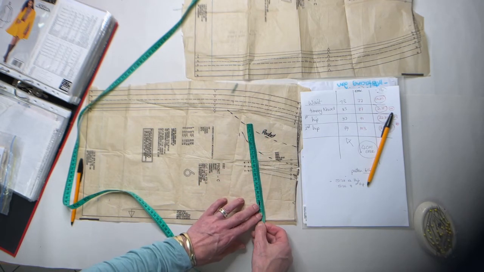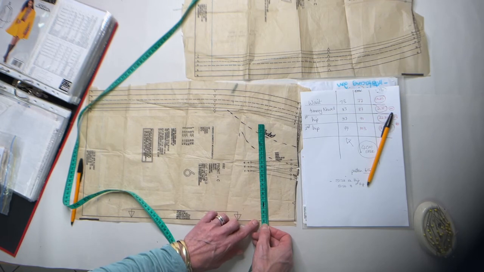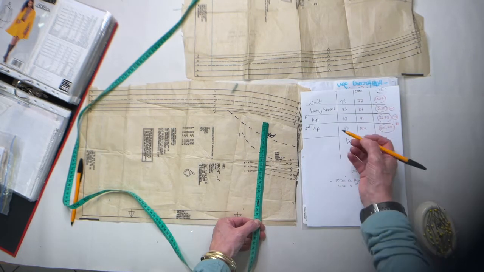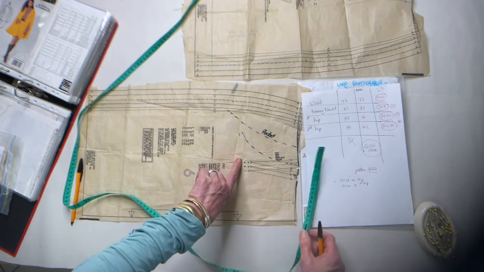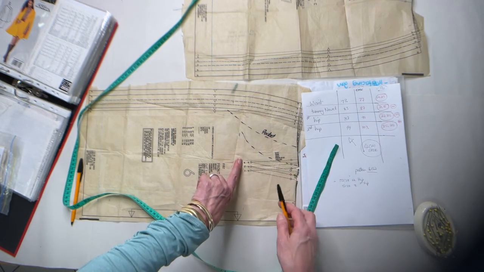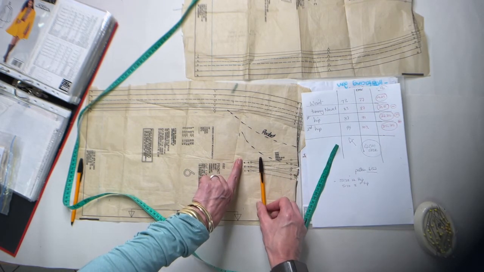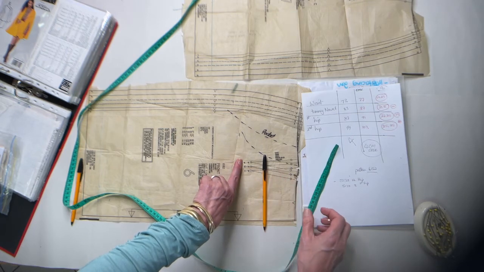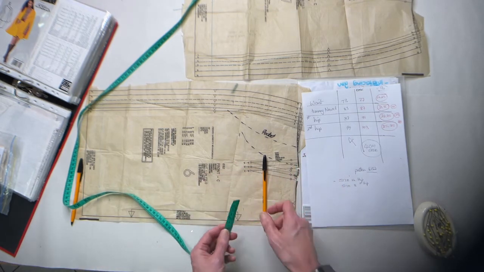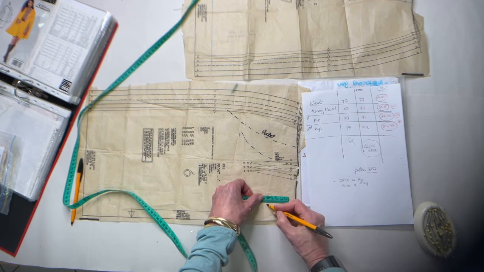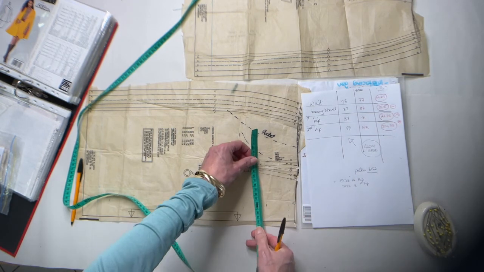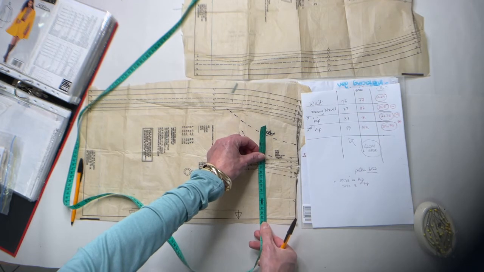So now I'm going to look where my tummy measurement is. Your tummy area is usually anything from your first hip up to your waistline. So it's about 5 centimeters below, approximately. I'm going to measure 5 centimeters from my stitching line on my pattern. I'm going to mark 22 centimeters from the fold line.